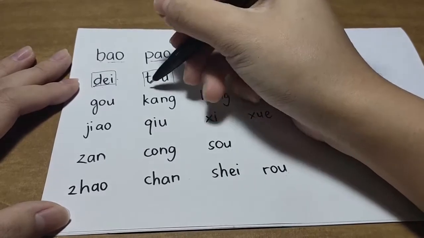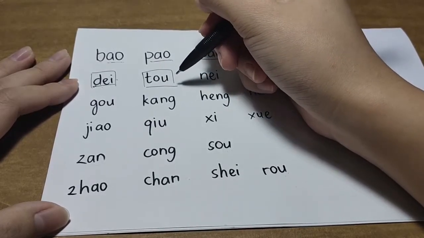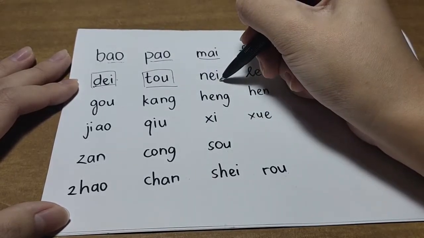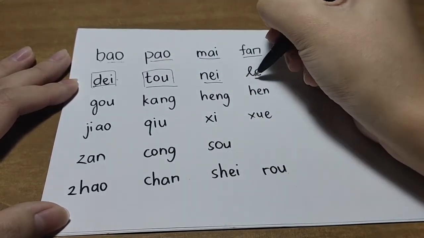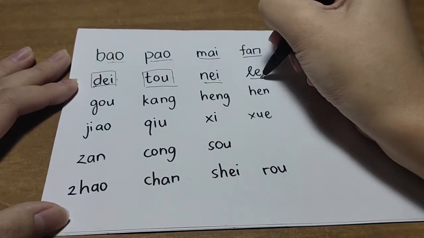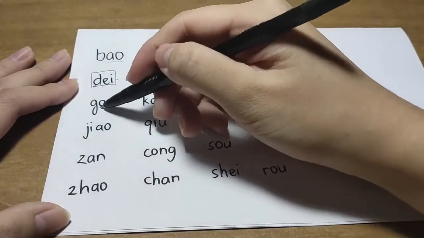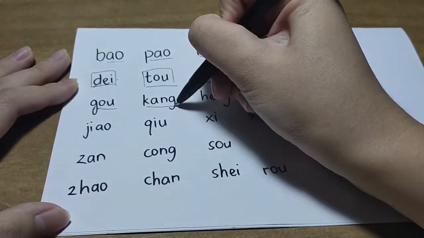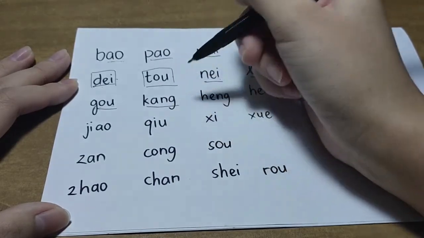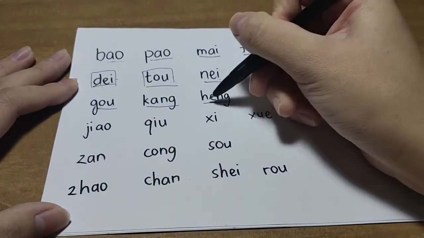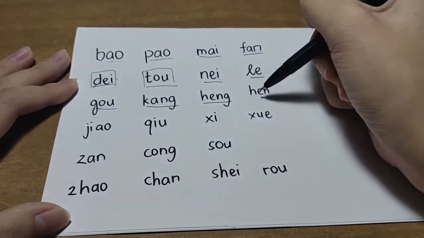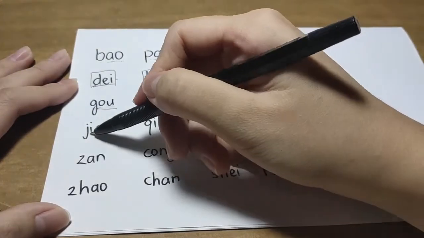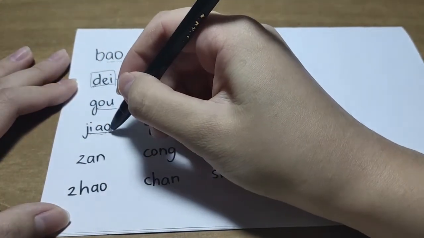And this one, it's not tuo, but tei. Nei, lei, ge, kang, heng, hen, jiao.